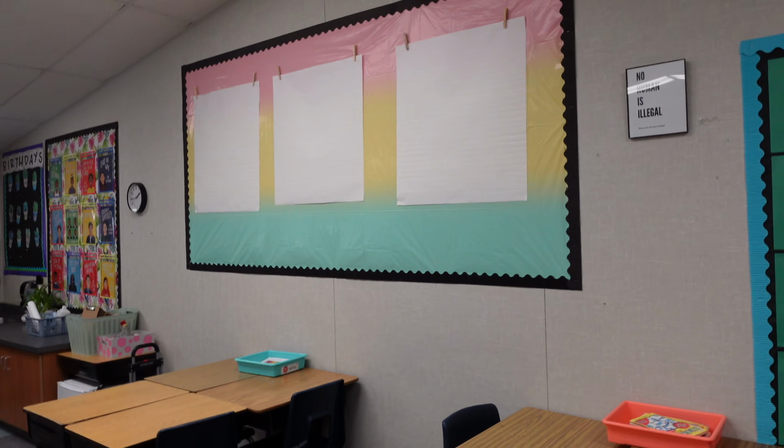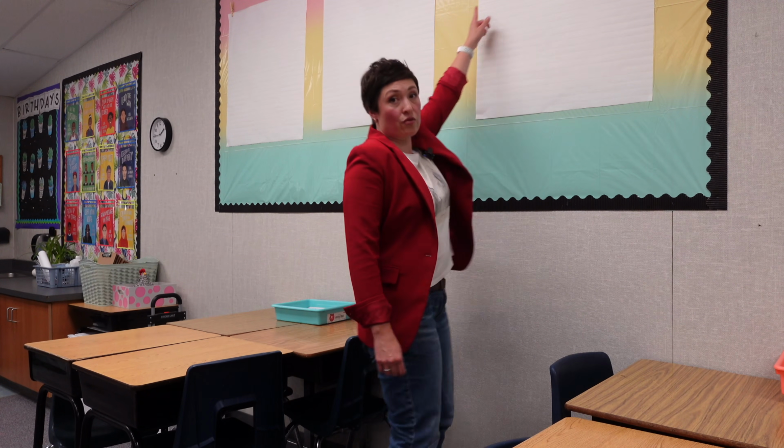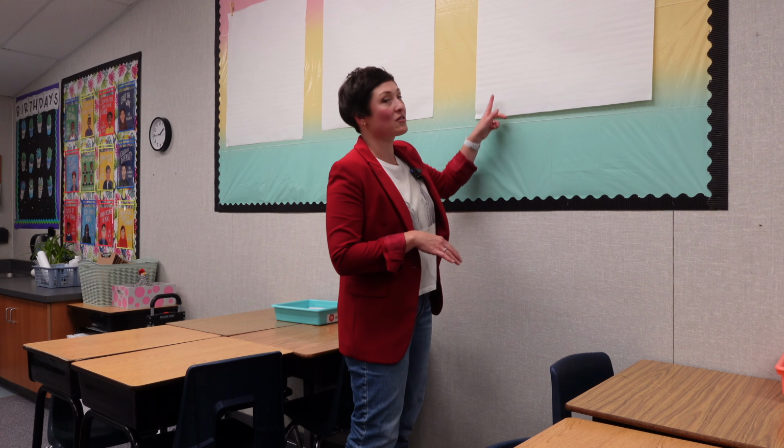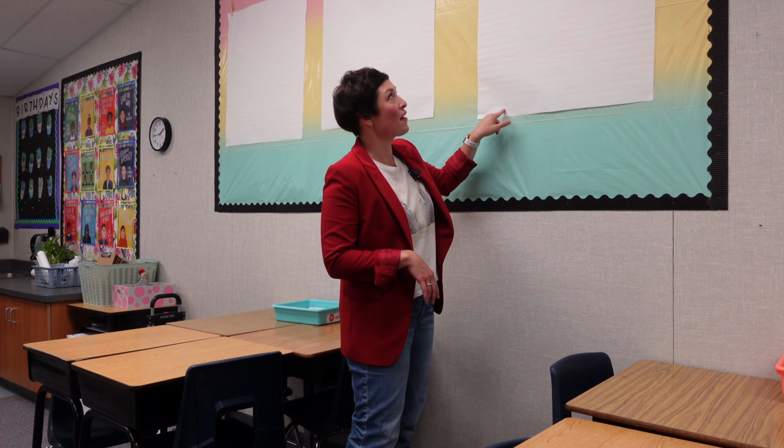It's probably hard to see how tall that is. Maybe I'll go stand over there. This is really high up. The reason I did that is because in prior years, this was down here, and whenever kids would sit or lean against it, it would rip and tear. So I had to put it up high. But I have a little stool I can step on so I can change out these anchor charts. So these eventually will have anchor charts on them.